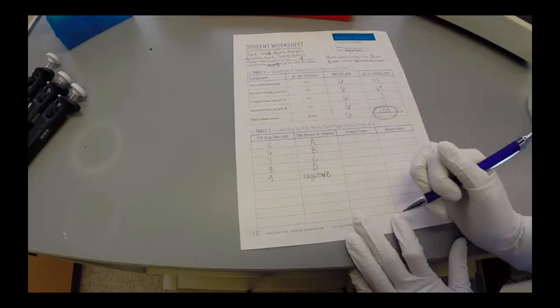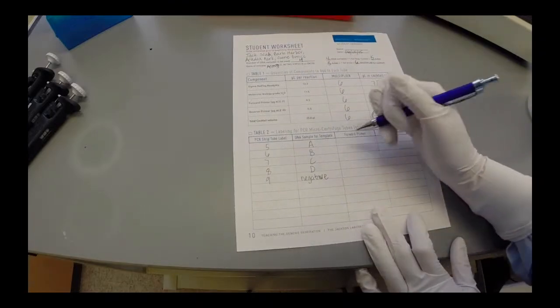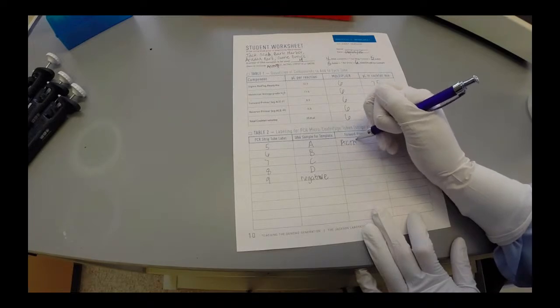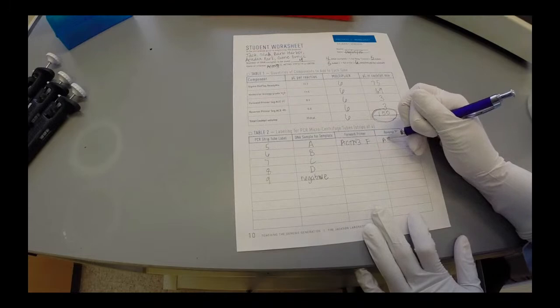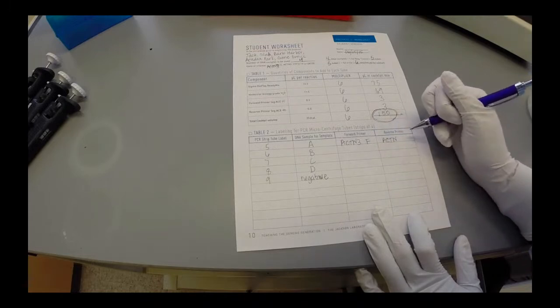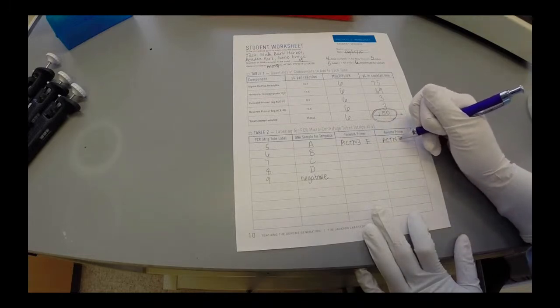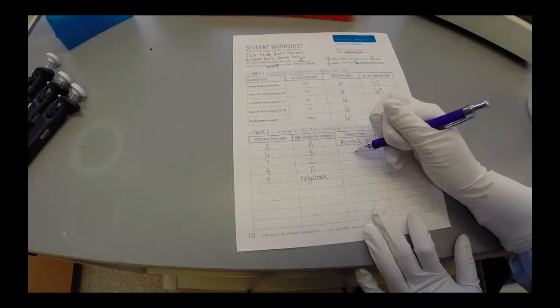In this example, the forward primer is actinin 3F, and the reverse primer is actinin 3R. The same primers are used for all samples.